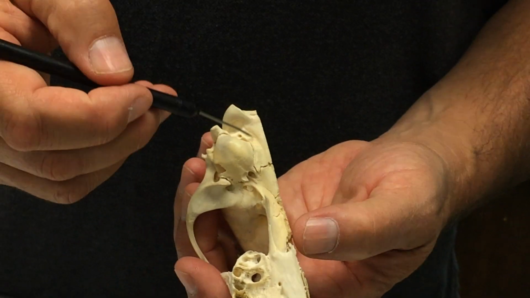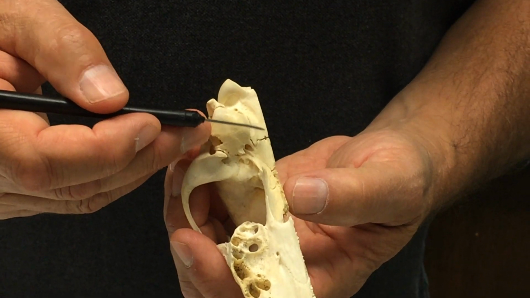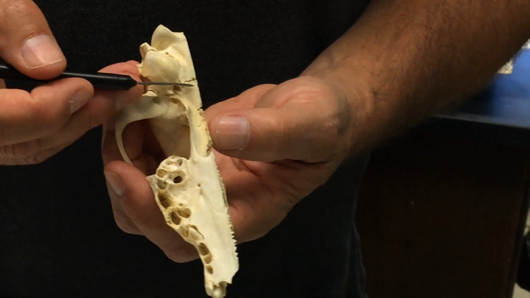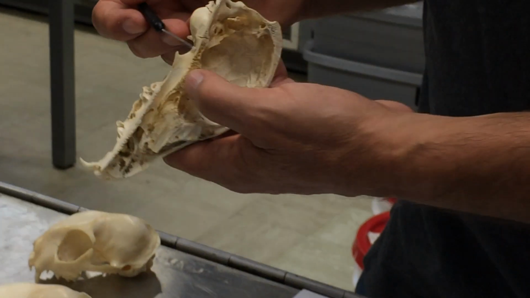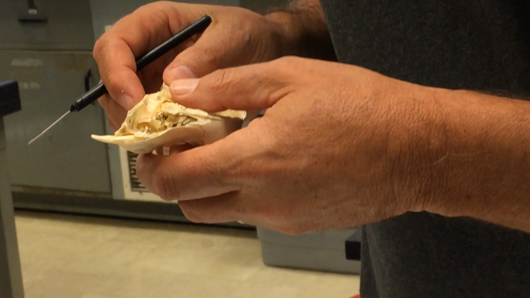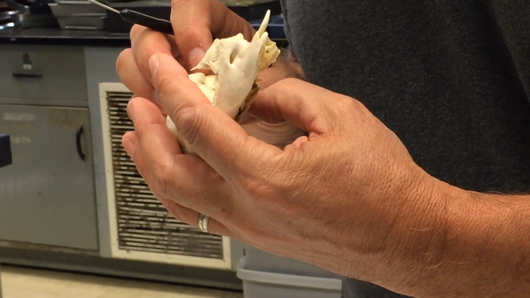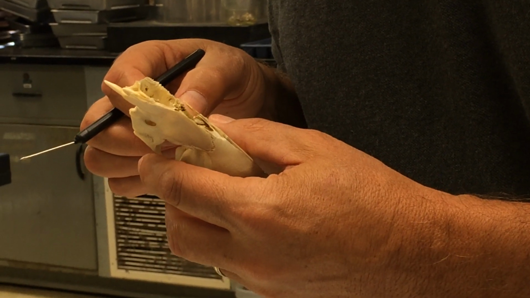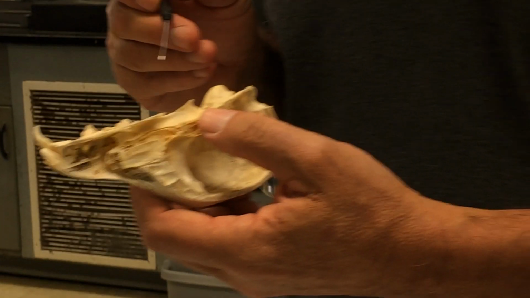So this is the occipital here, and then this is our basioccipital region of the occipital. This is the basisphenoid here in front. So this bone in here. Okay. And the basisphenoid is actually disarticulated on this one.